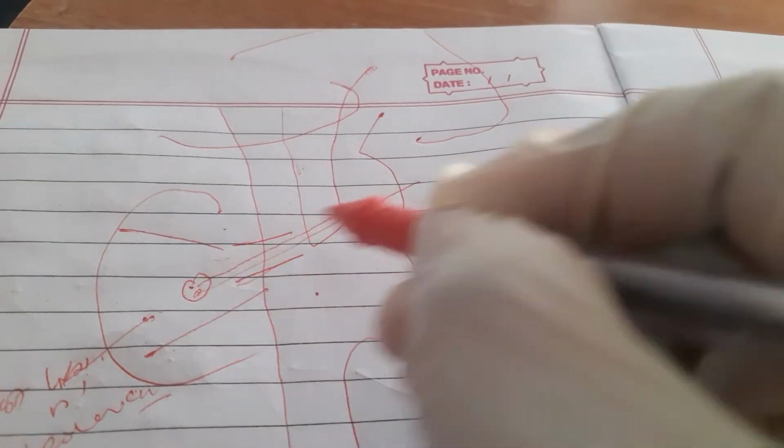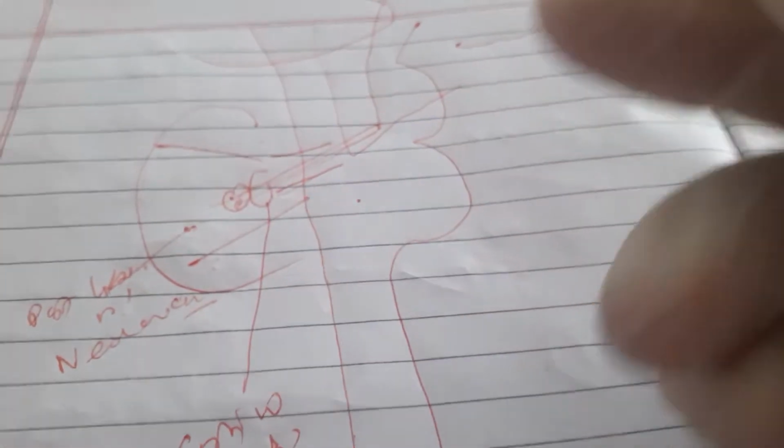So from the opposite side it is coming, and what is incoming? This is the corticopontocerebellar tract. Now internal processing is done in the dentate nucleus.